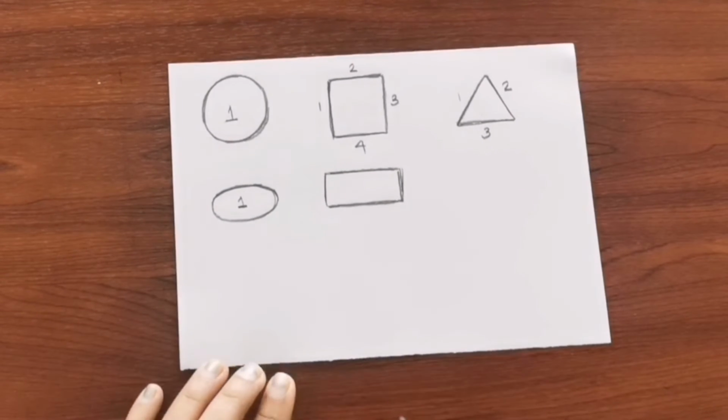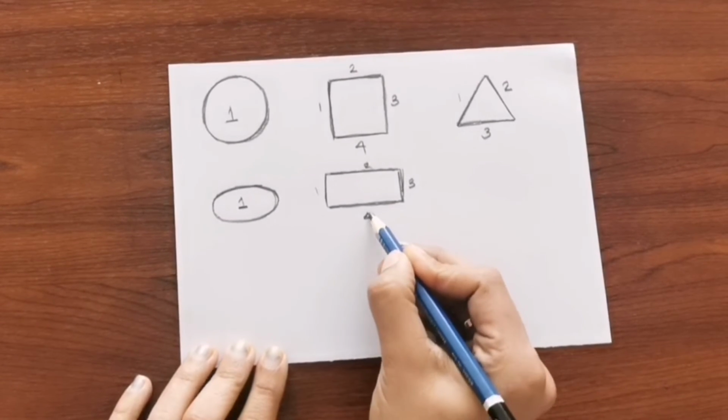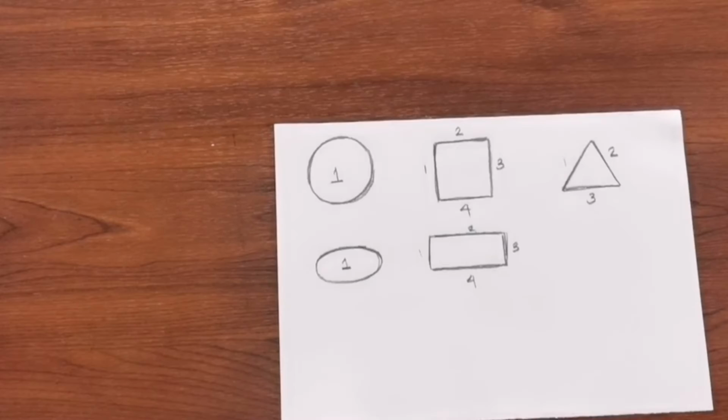Then the rectangle, again it has two opposite equal sides. That means the second and fourth sides are equal, and the first and third lines are equal.